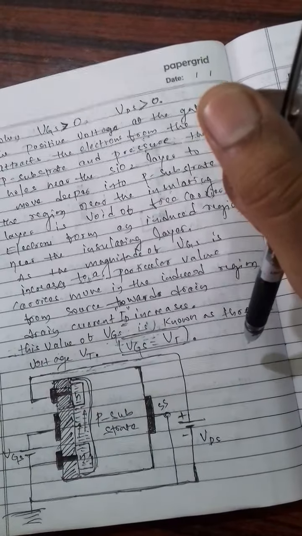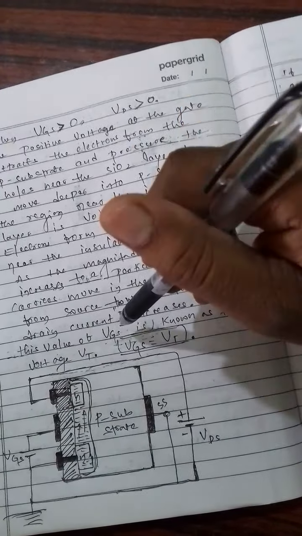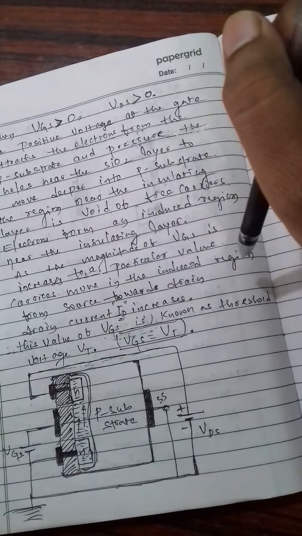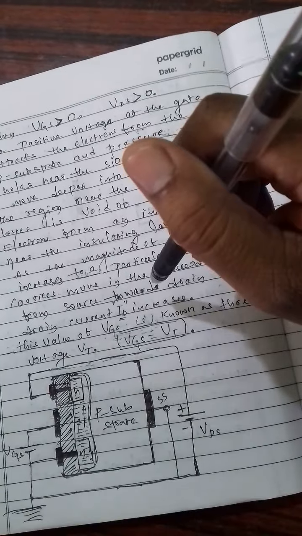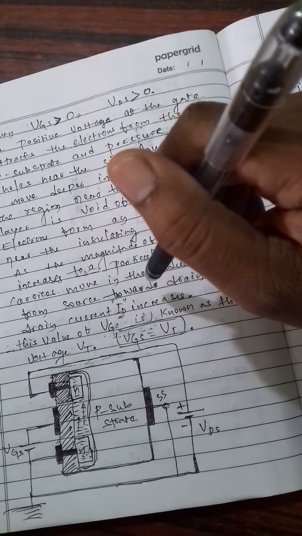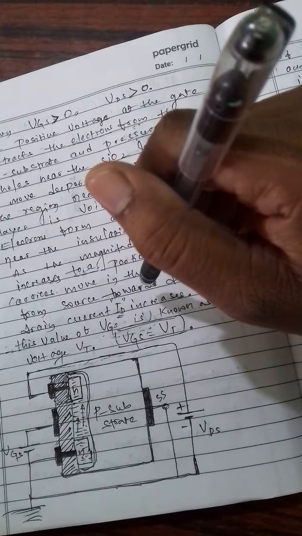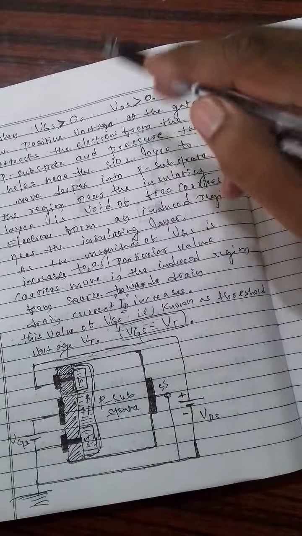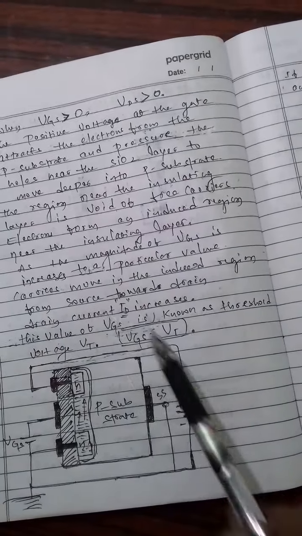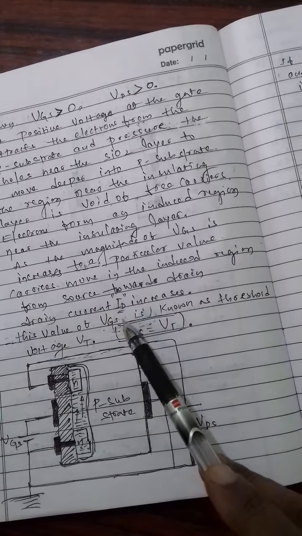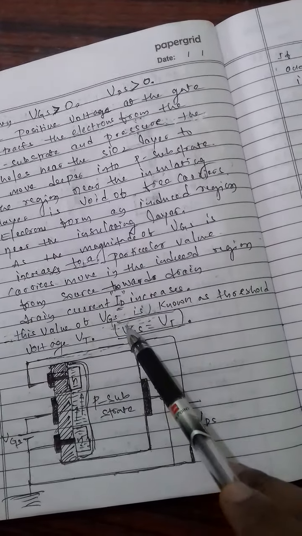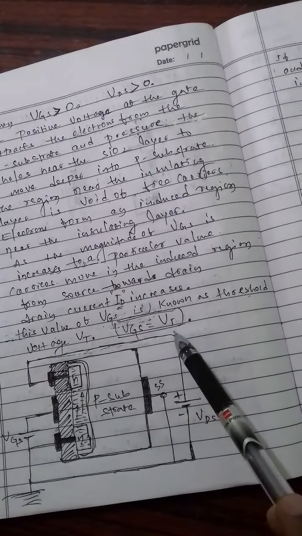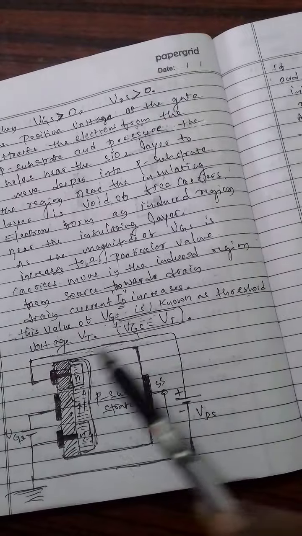The carriers move in the induced region from source towards the drain, and the drain current ID increases. This value of VGS is known as the threshold voltage VT. VGS is equal to VT.